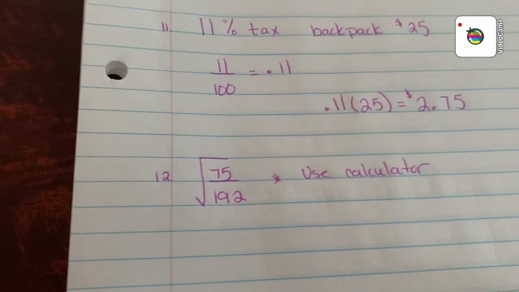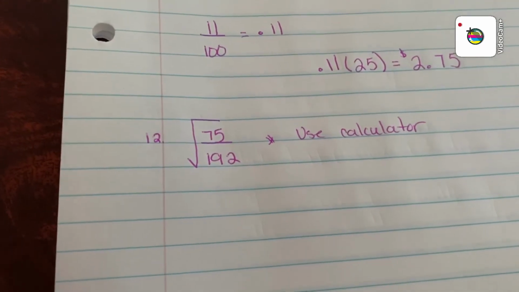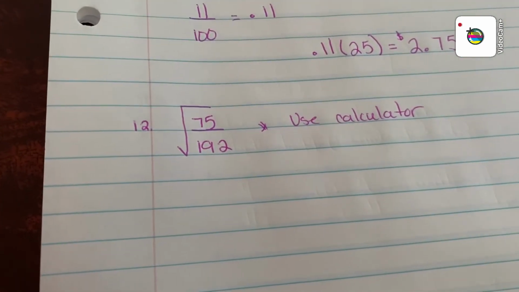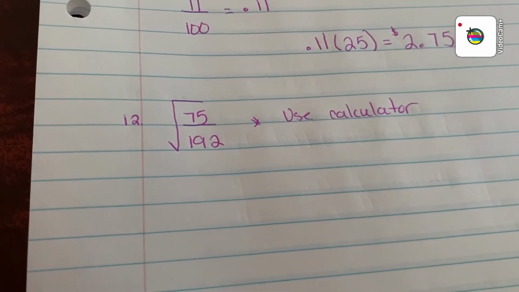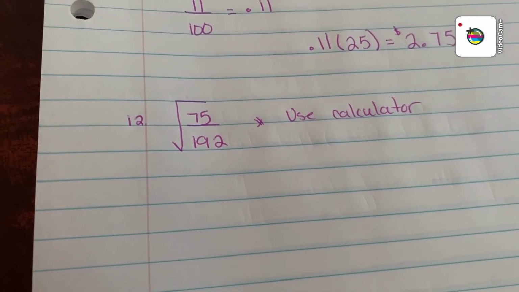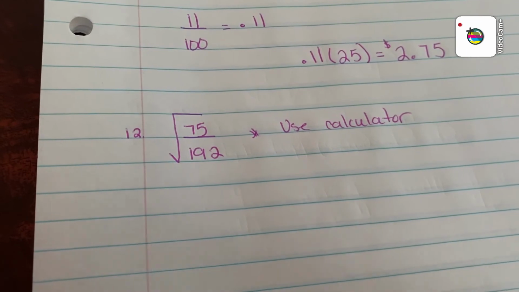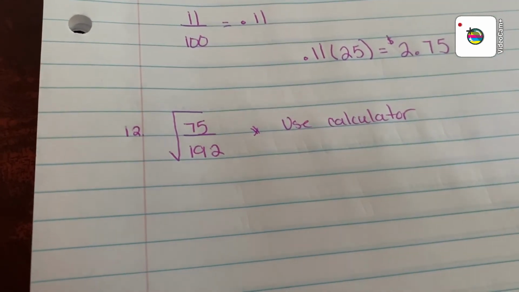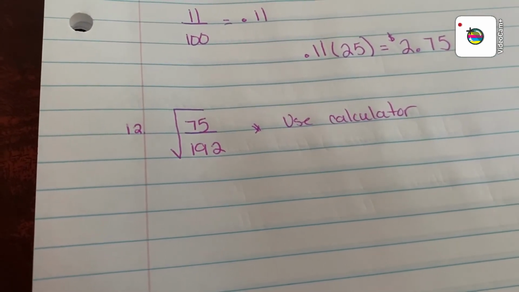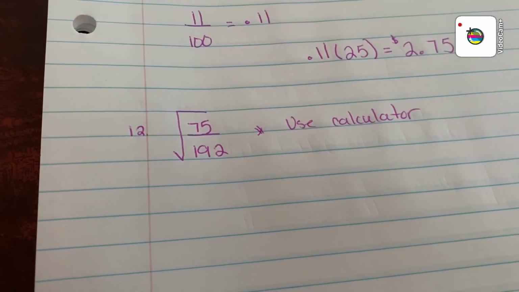Okay, I would say for you to use your calculator. But because I don't have my graphing calculator with me, I'm going to show you how to do this by hand. So first, what I would do is simplify the inside of the radical first. Sometimes it makes it a little bit easier.